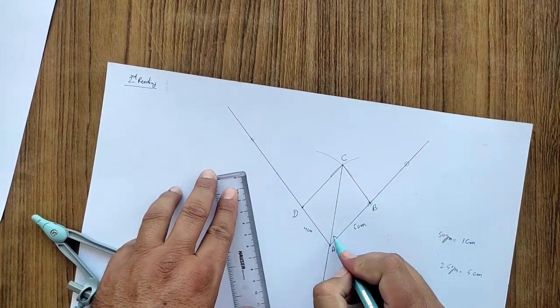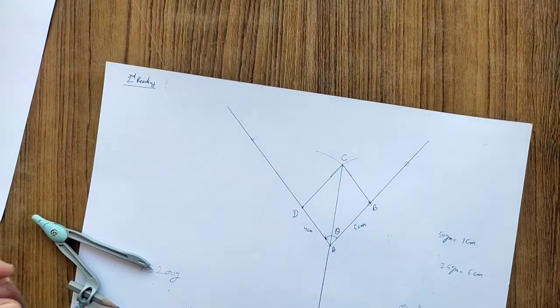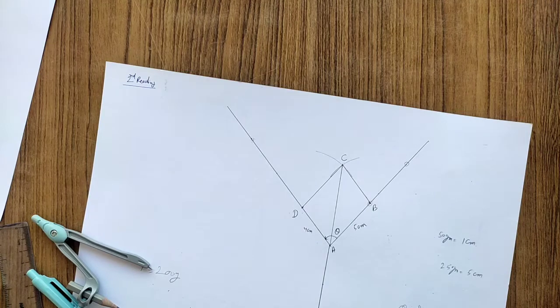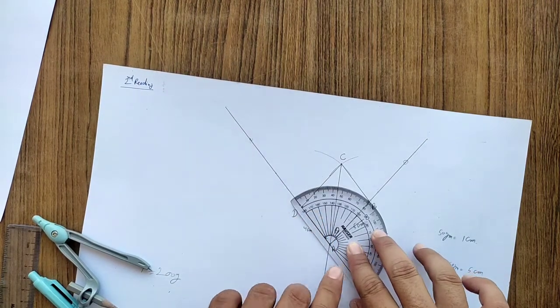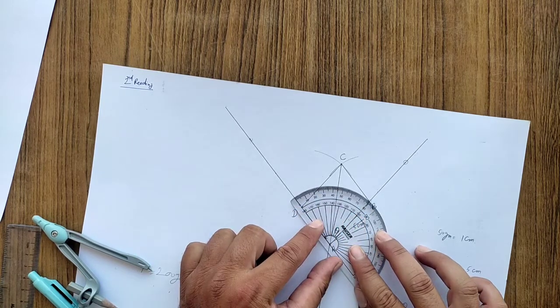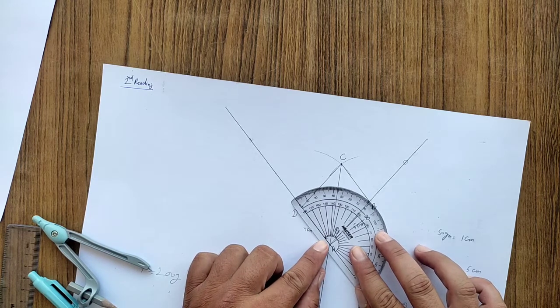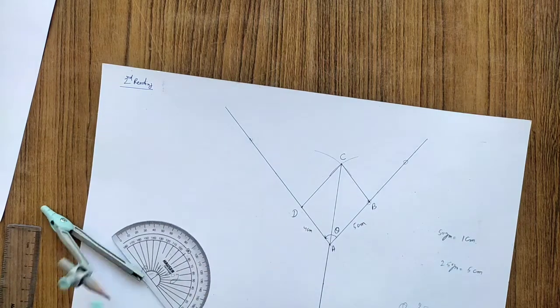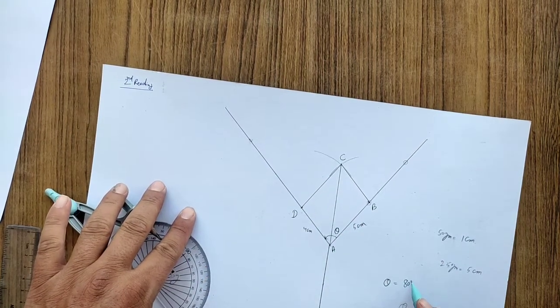Now we will find the value of theta with the help of the protractor. Now in this case angle theta is 80 degree. So theta in this case is 80 degree.